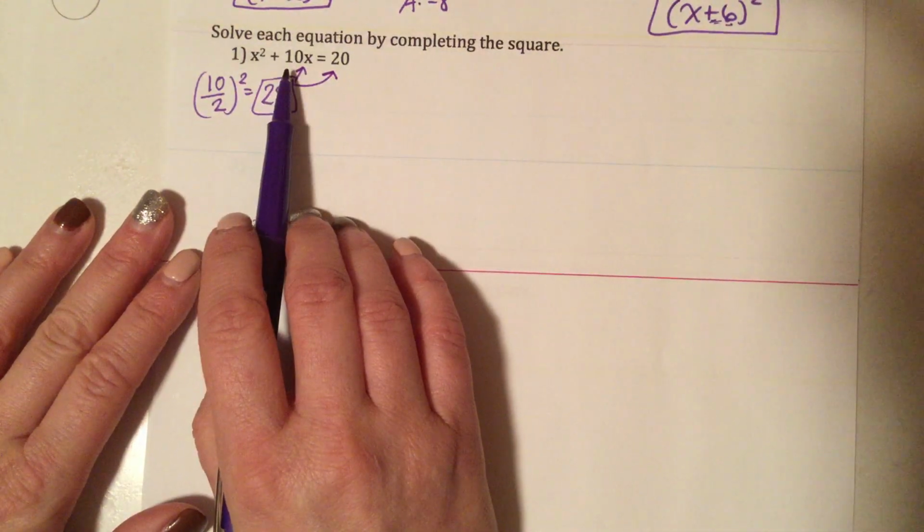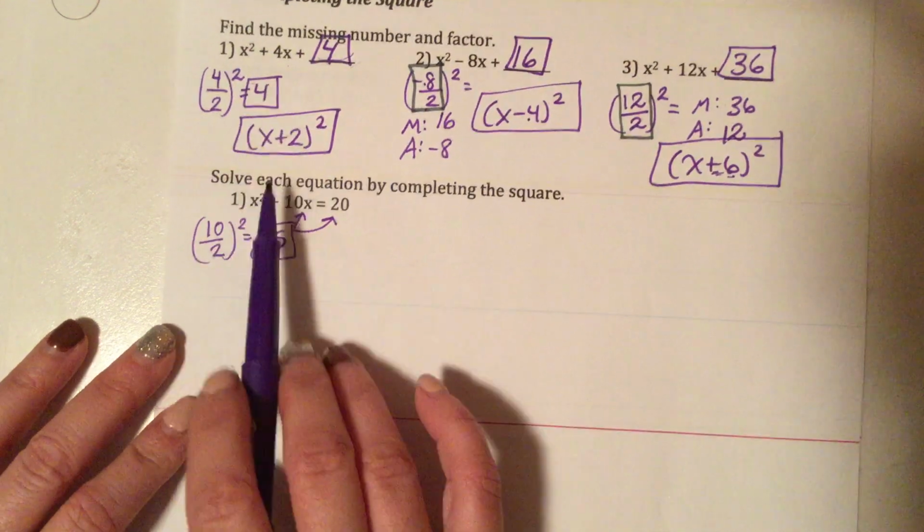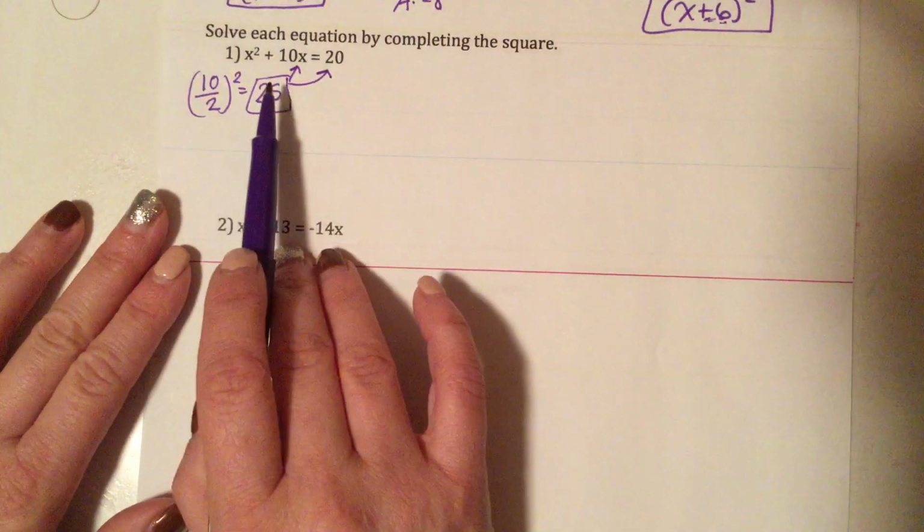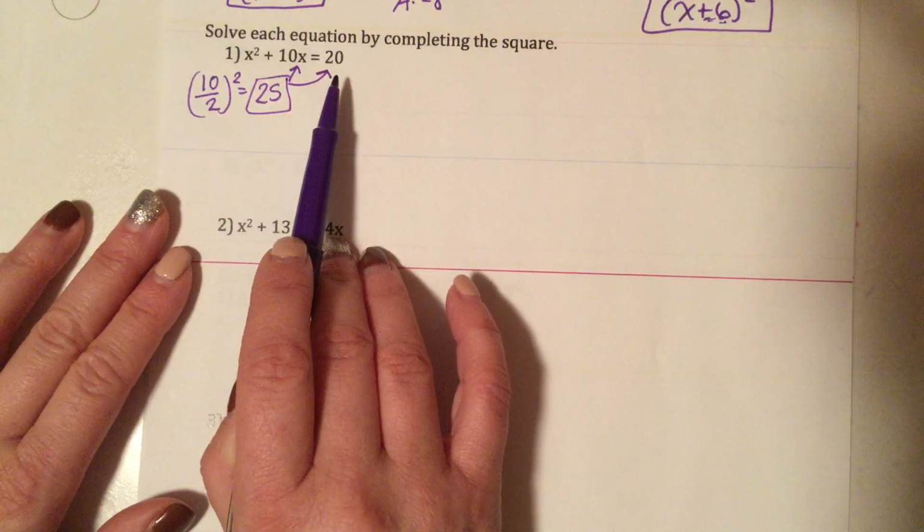But now we transition from just looking at two terms to looking at a full equation. And what we've learned with equations is that what you do to one side, you must always do to the other.